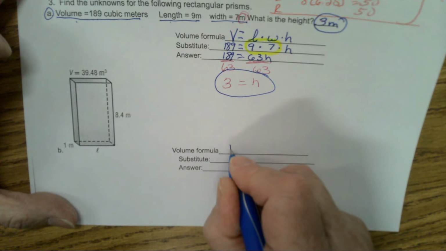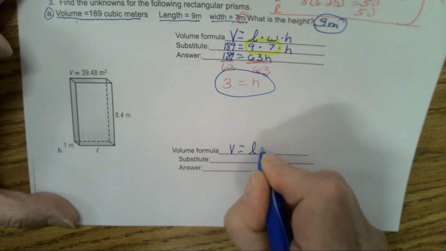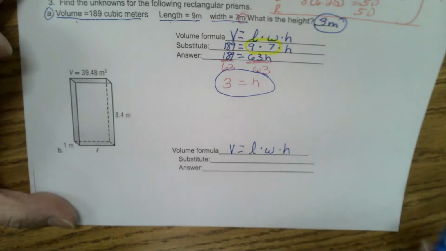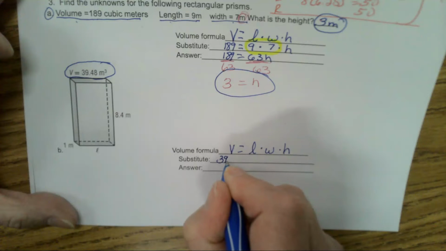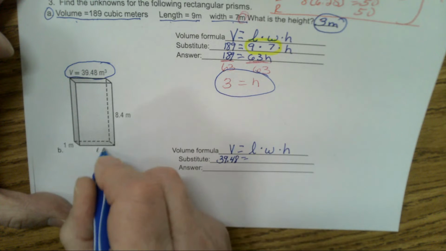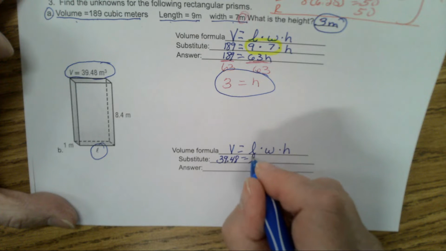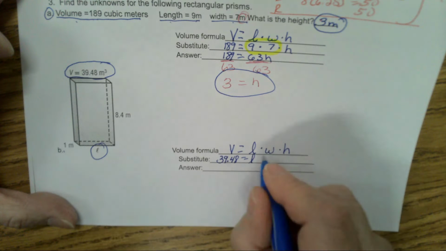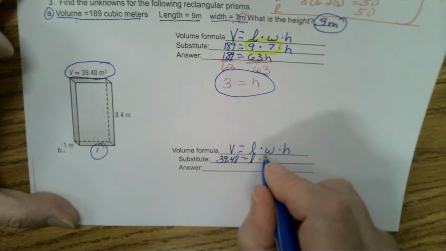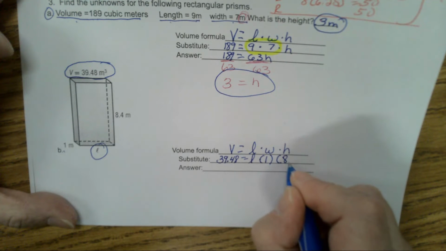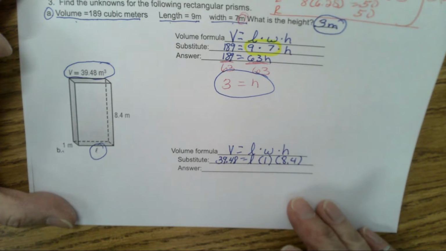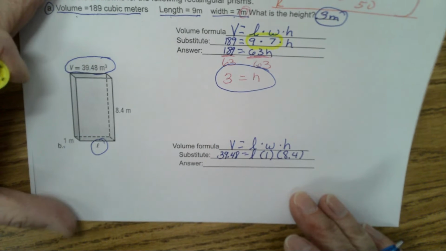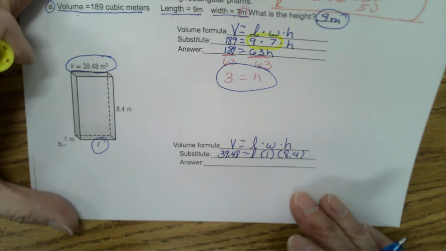Volume formula. Volume equals length times width times height. Now we're going to substitute. This says V is 39.48. Ooh, we don't know the length, do we? So L is going to stay an L. My width is 1, and my height is 8.4, right, kids? Now, I do parentheses instead of dots because sometimes the dot looks like a decimal, okay? Someone said, Mrs. Robertson, why don't you put the dots? And that's why, because sometimes you get them confused.